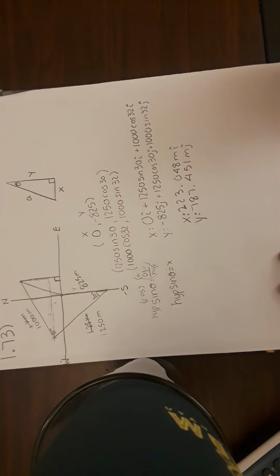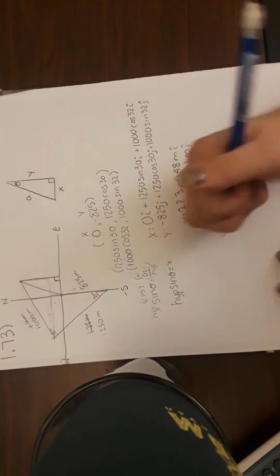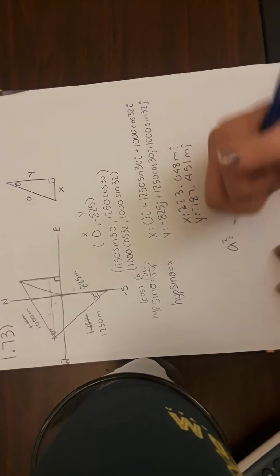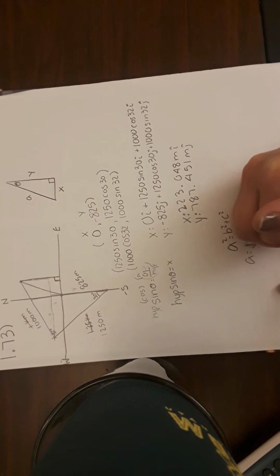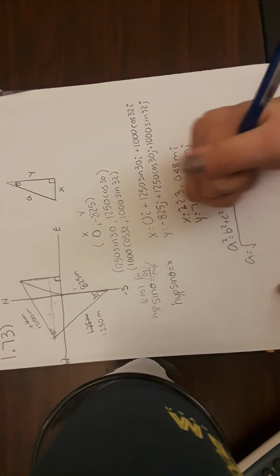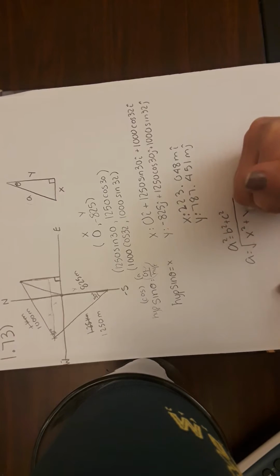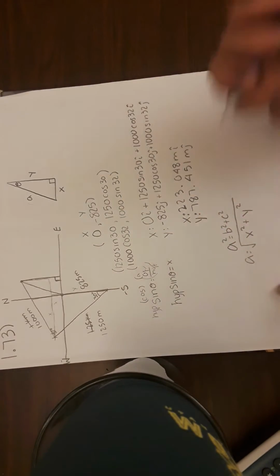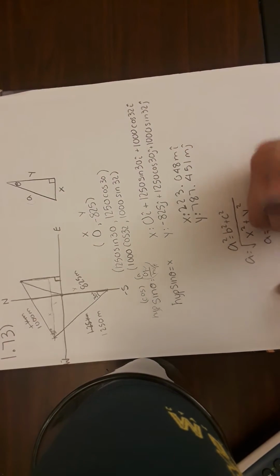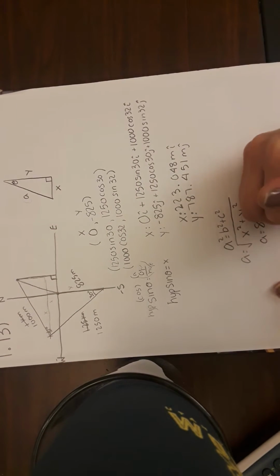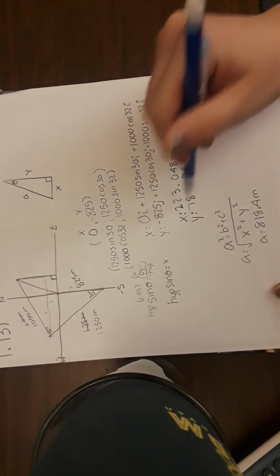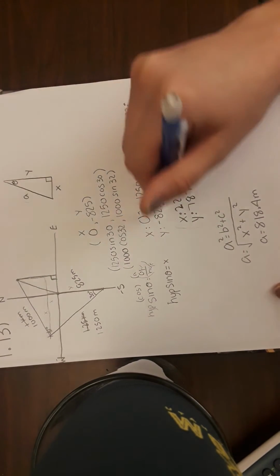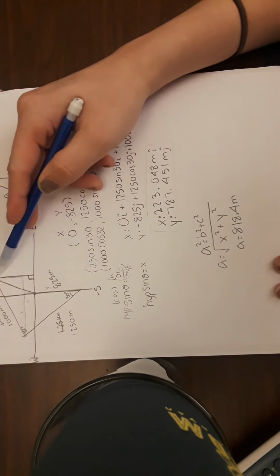So first we're going to use Pythagorean theorem to find A, the square root of x squared plus y squared. And I calculated that out already, and A is 818.4 meters. So for x and y, you're just going to plug these values in. So there. So this is how far we're traveling to get back to the oak tree.